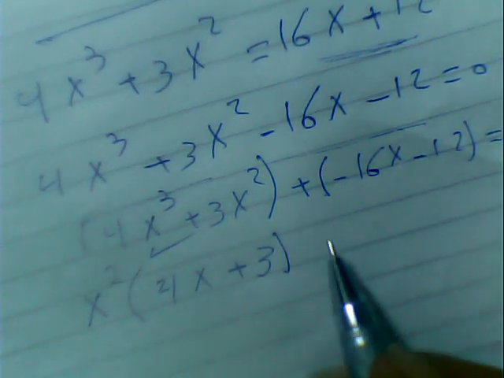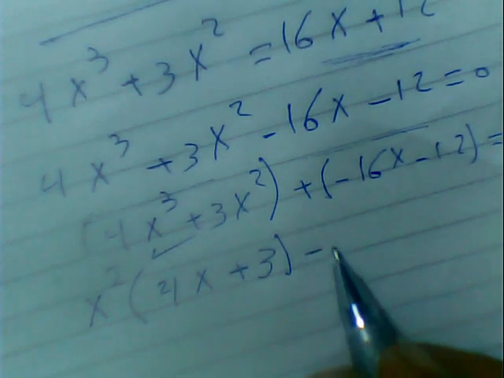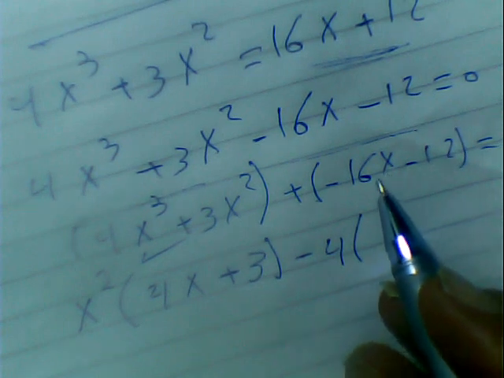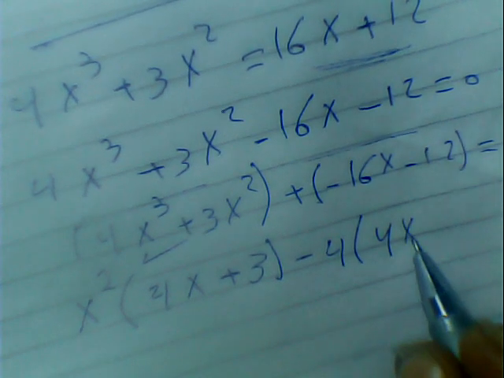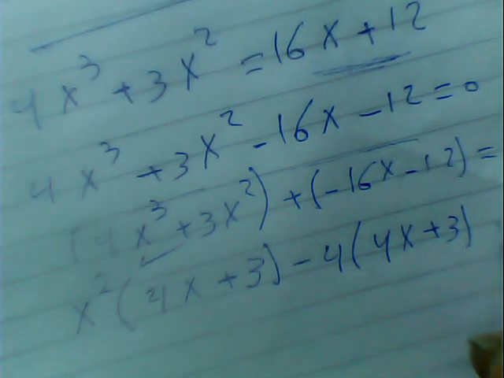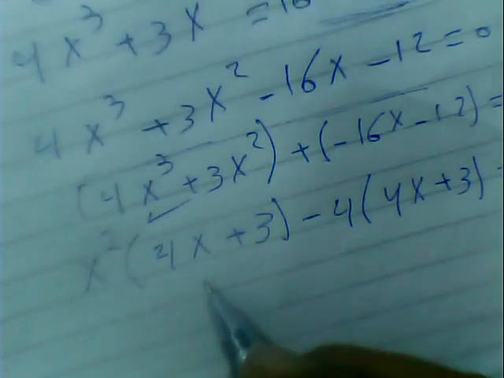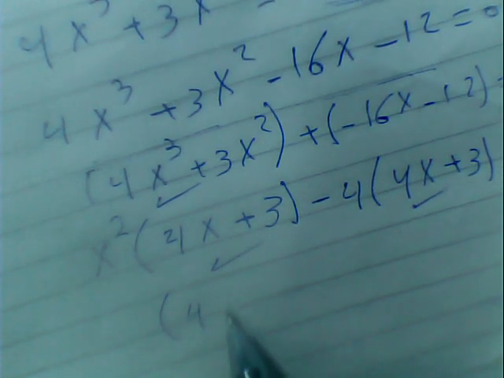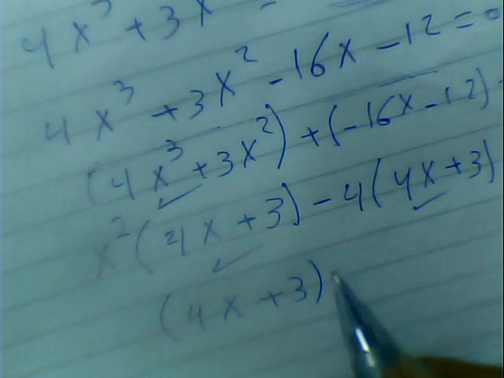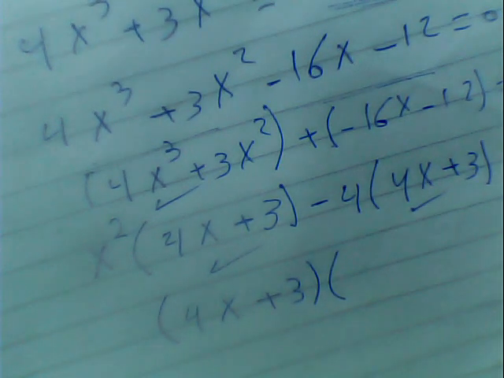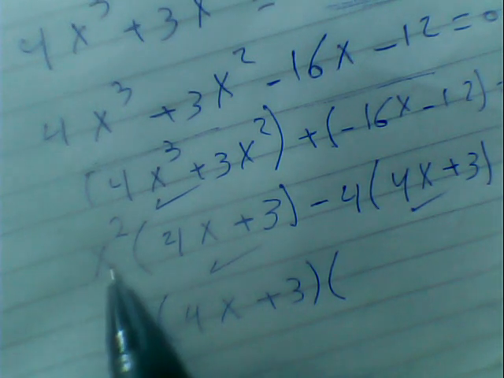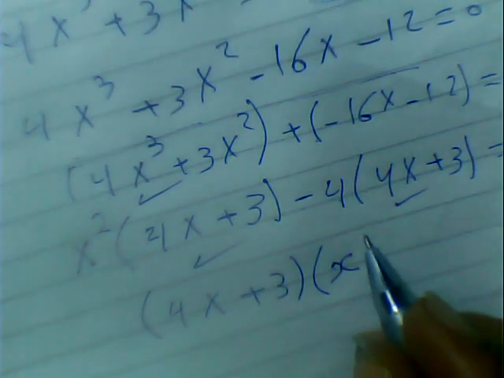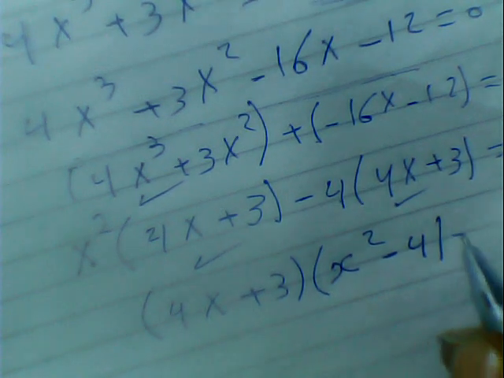We can take minus outside and 4 outside, then give 4x plus 3 equals 0. Then this equals this, the same. Then 4x plus 3, x square minus 4, x square minus 4, x square minus 4 equals 0.